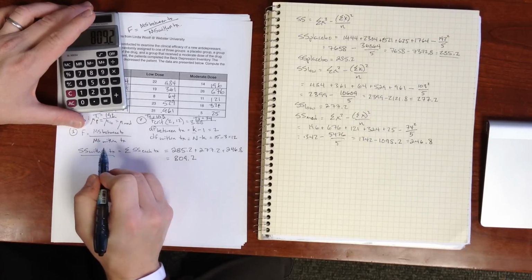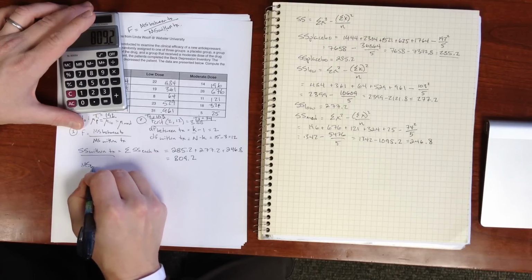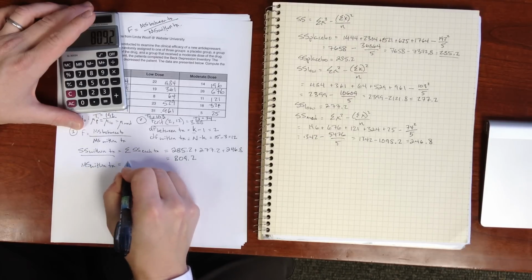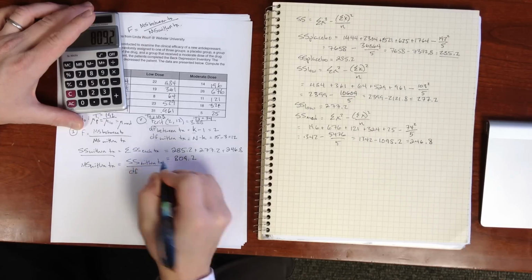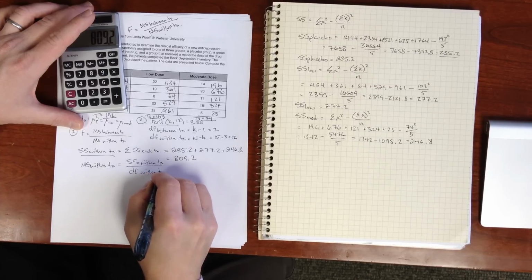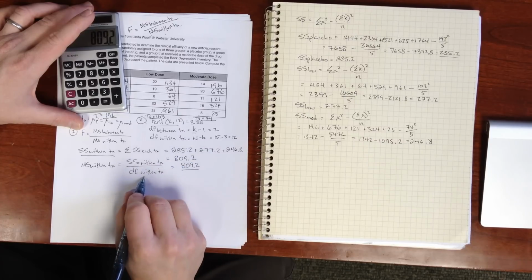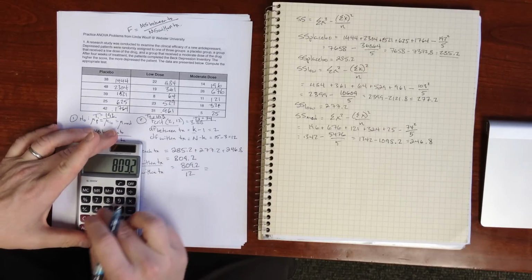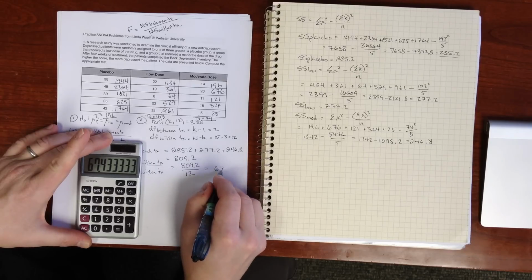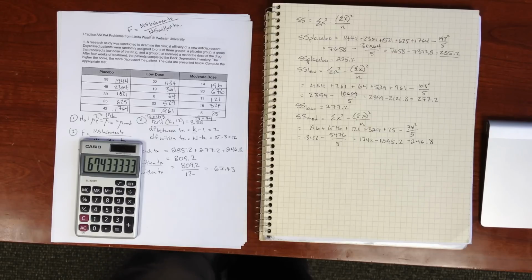We need in the denominator the mean squared within treatment, so the variance. And the variance is always sums of squares over degrees of freedom. And we're talking about within treatments variance, so we use within treatments sums of squares and degrees of freedom. So 809.2 over, what was our degrees of freedom within treatments? It was 12. So divide that by 12 and we'll get 67.43 with rounding. That's going to be the denominator in our F ratio.